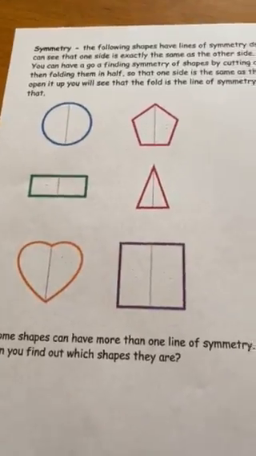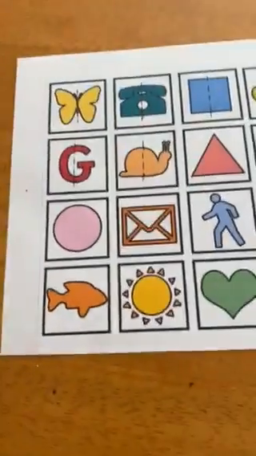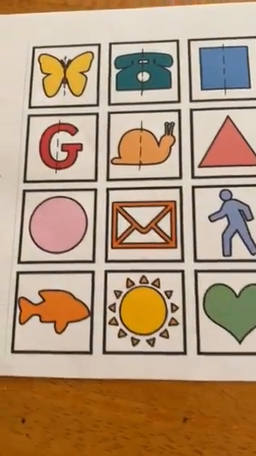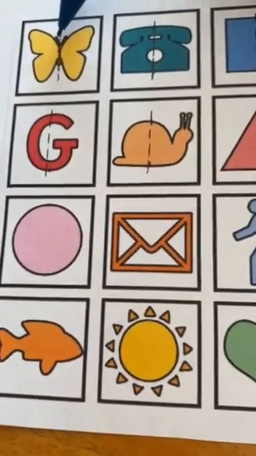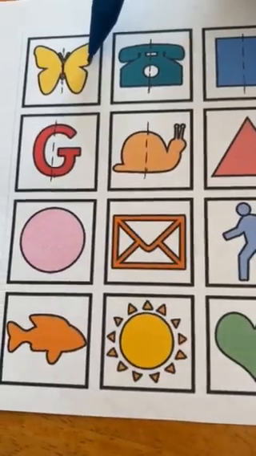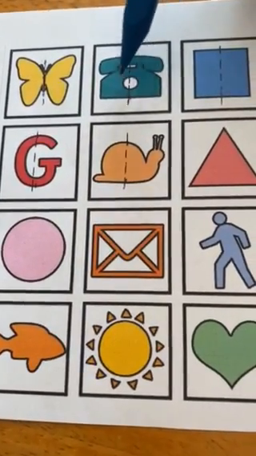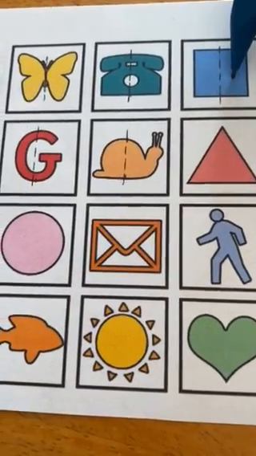I've got a few other interesting shapes that I've looked at here to see if we can find a line of symmetry. So if I look at these, I can see the butterfly has a line of symmetry. It is symmetrical. The telephone we've got here is symmetrical, and so is the square.